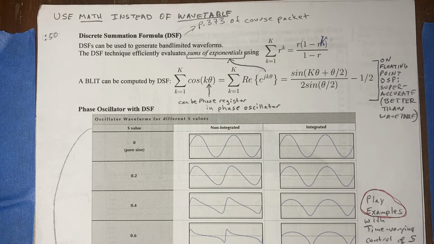So now you've got this formula, which lets you compute a BLIT with any number of harmonics, big K. Say you want to play a higher note; you can make big K smaller. If you want to play a lower note, you can make big K bigger. So it's very easy to control in real time and keep it band-limited by adjusting big K.